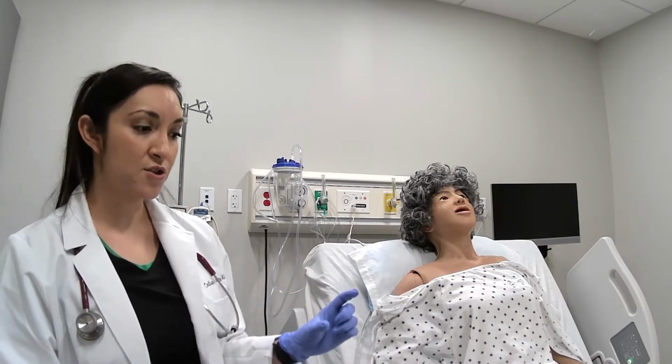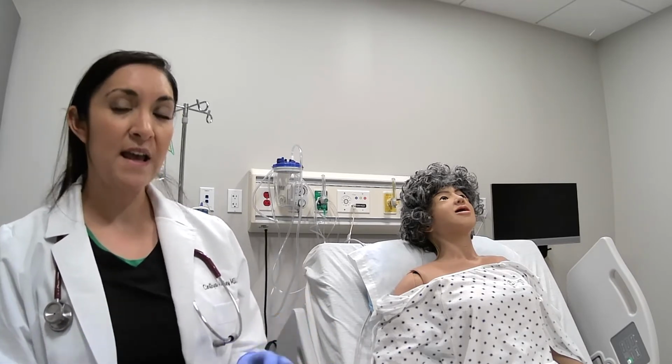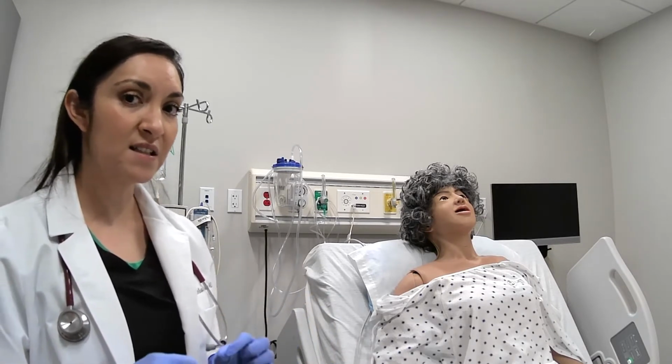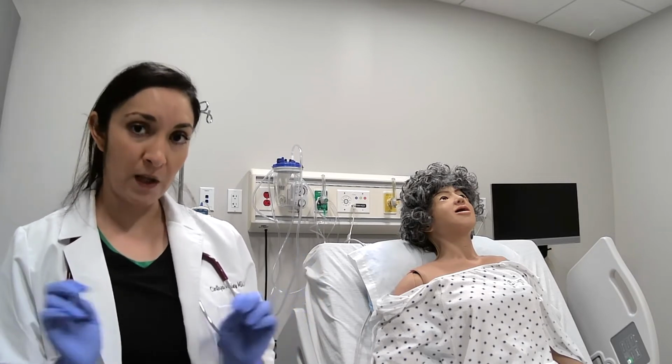Typically, the top number is called the systolic. That's going to be 100 to 120. Okay, we want to keep that range. The bottom number, which is the diastolic, that's going to be from 60 to 80. Okay, so the normal blood pressure is 120 over 80.